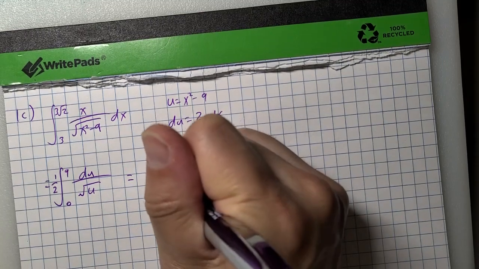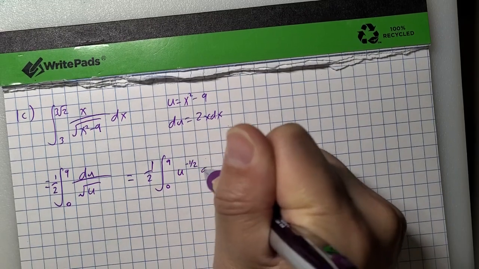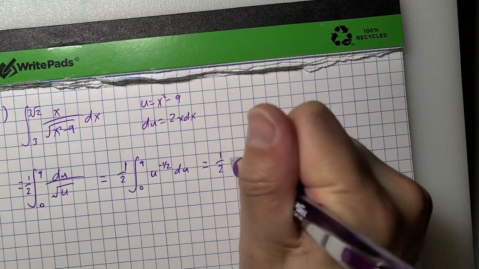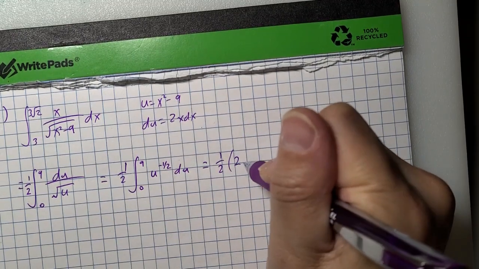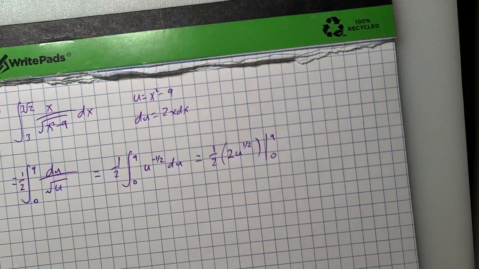Okay, so we can rewrite it as half integral from 0 to 9, u to the minus half du. Same thing. This is simple power rule. That'll be 2u to the half power. Evaluate from 0 to 9.